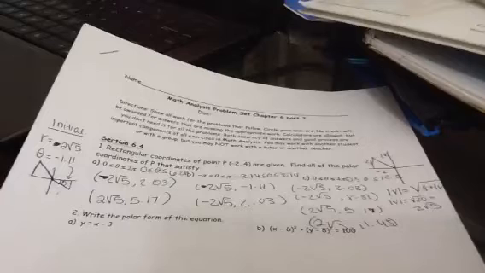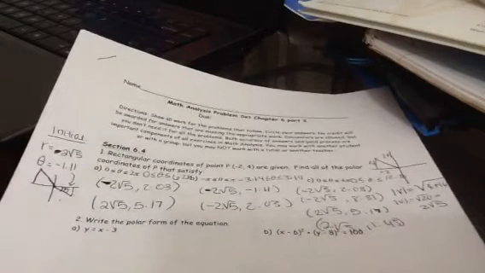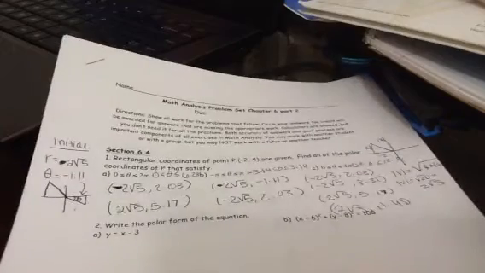I'm just going to continue doing number 2. For number 2, you have to write the polar form of the equation. It's pretty easy because all you do is substitute, from what we've learned previously in 6-4. So y equals, as we know, r sine theta, so we substitute that. And x is r cosine theta.